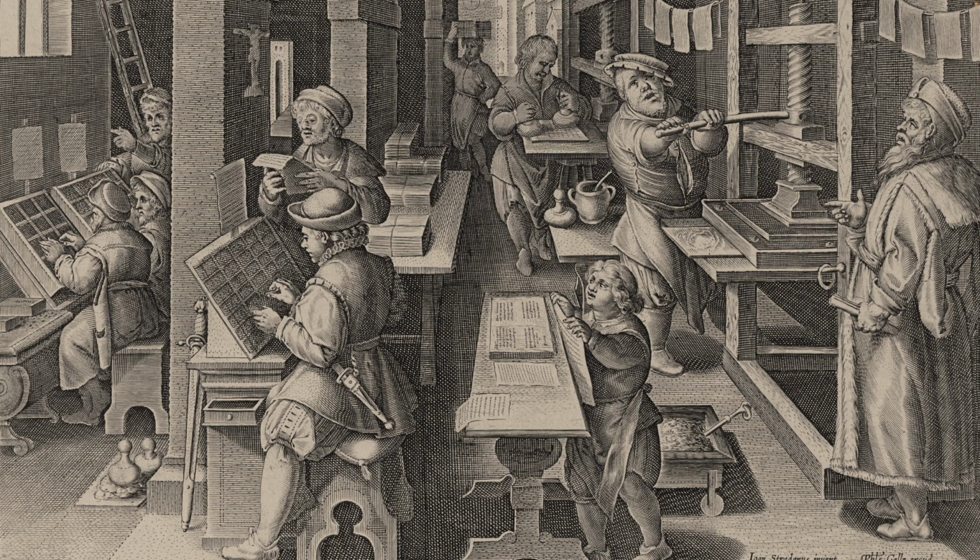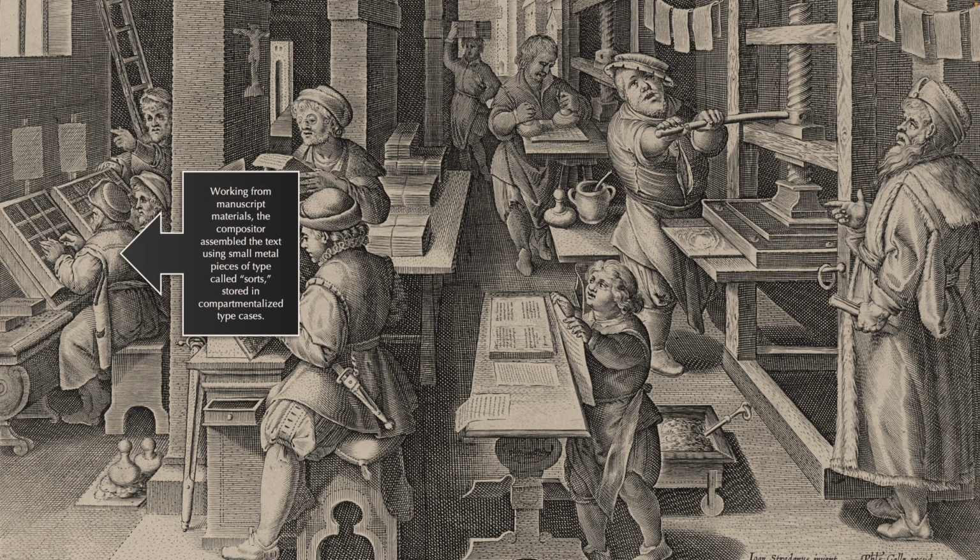Some of the details in this image are mysterious to me. Like there are lots of weapons about, but it gives us a kind of narrative of how a book made it from manuscript to printed material. So on the far left of the screen, you see these gentlemen sitting here. They are working from manuscript materials, which you see posted up on the wall. And there's a man there gesturing at those manuscript pages. And they're using those materials to compose the text.